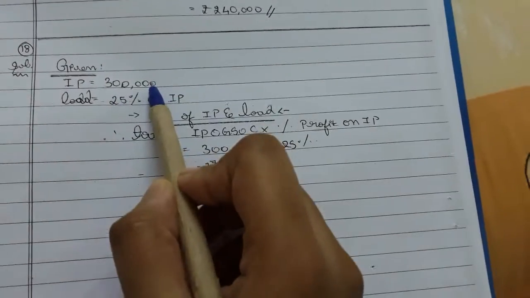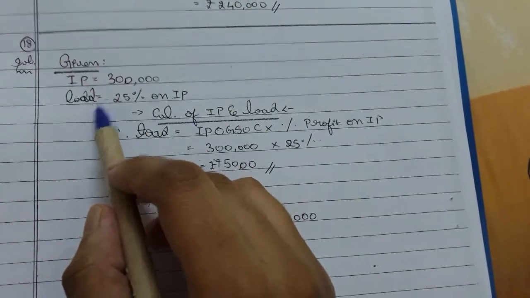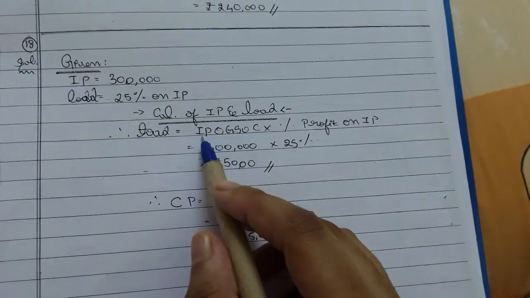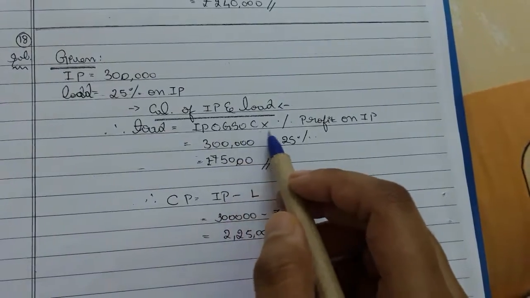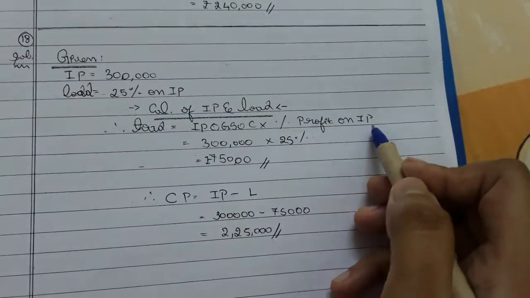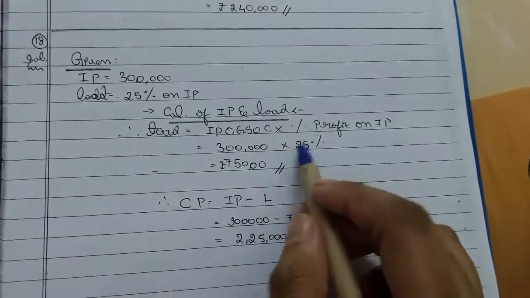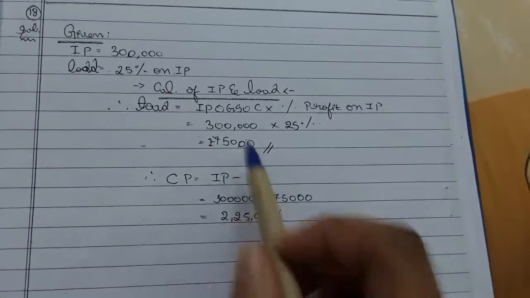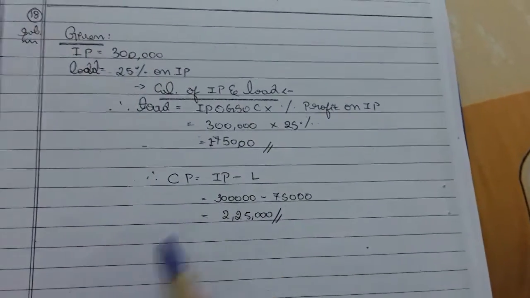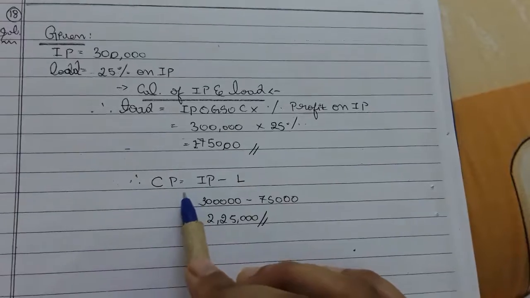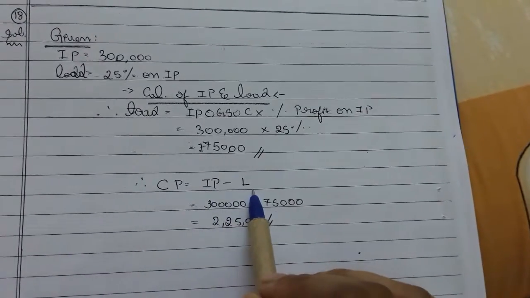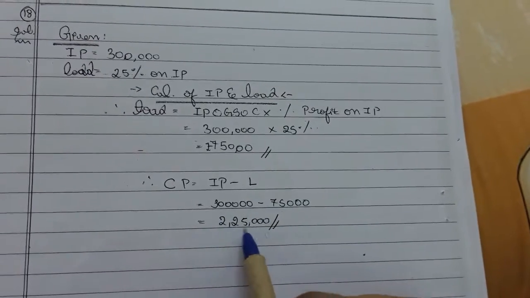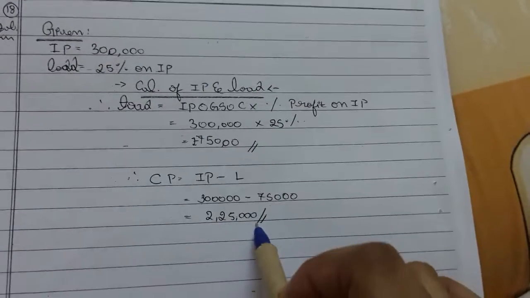See here, the invoice price is 3 lakh, and the load, the percentage of profit, is 25% on invoice price. For calculating the load, what is the formula? It is the invoice price of goods sent on consignment multiplied by the percentage of profit on invoice price. So 3 lakh rupees multiplied by 25%, the value will be 75,000. That is, the profit is 75,000. Now we are supposed to calculate the cost price. Cost price is equal to invoice price minus load. Load is profit, that is 3 lakh minus 75,000, that is 2 lakh 25,000. Hope you have understood this one.